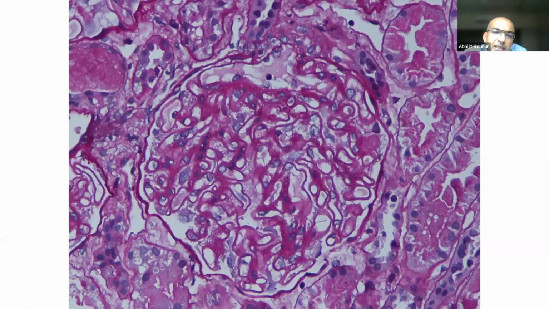And this is again another view of another glomerulus. And here one can in fact make out that the basement membrane is thickened. How does one know that? One actually compares the thickness of this to the tubular epithelium, the tubular basement membrane. So if you compare this and this, the basement membrane here is thick as compared to this. So there is thickening of the glomerular basement membrane.